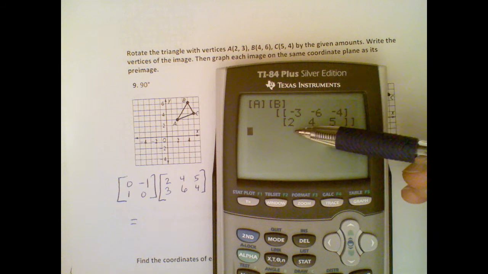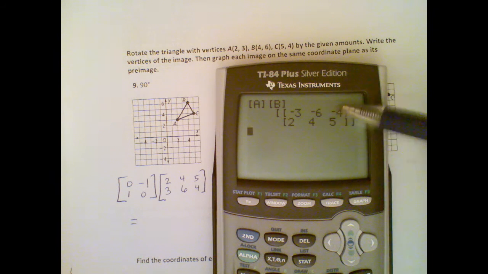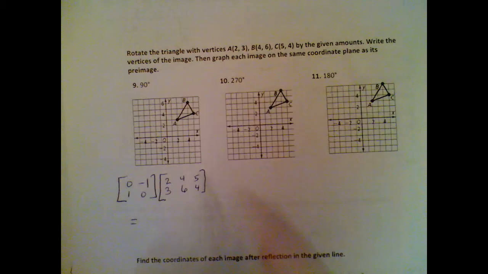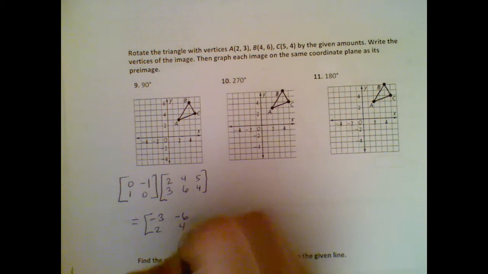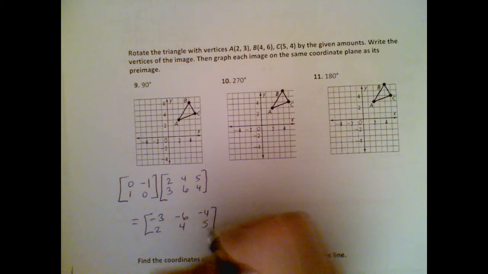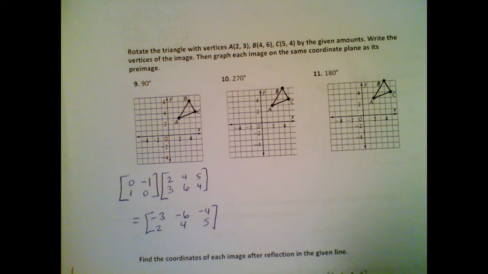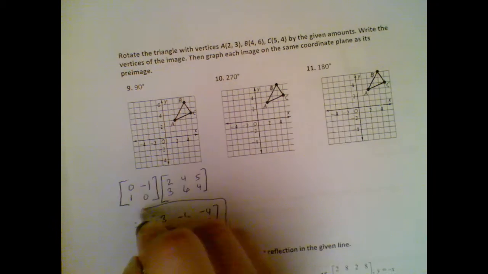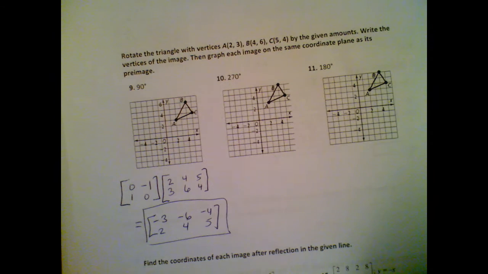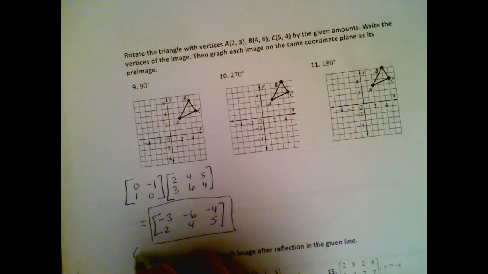So this is our new coordinate A, B, and C. Let me write that matrix down. And for how you write your answer, you can just leave it as this matrix. That's perfectly fine. Or you can go ahead and write the new coordinates.